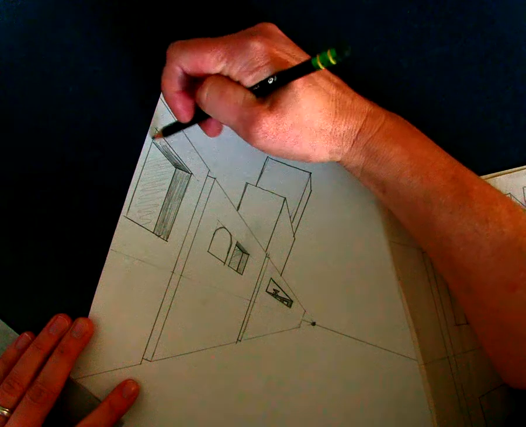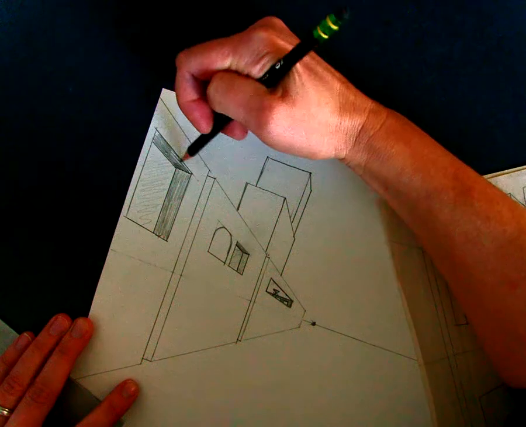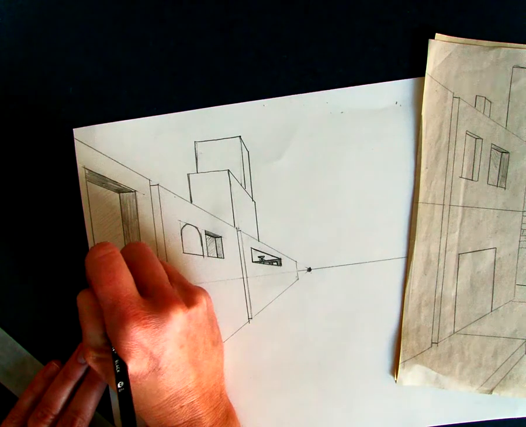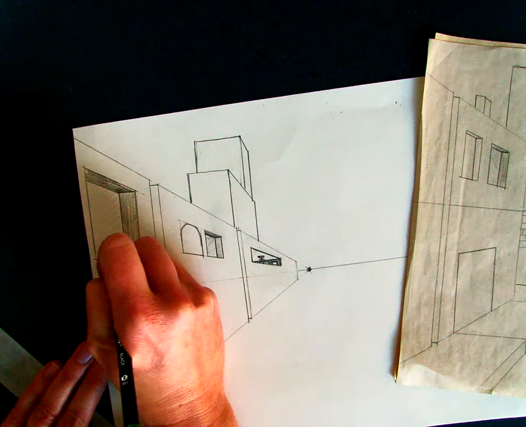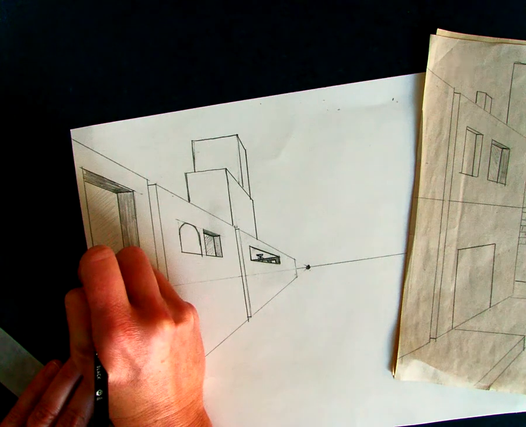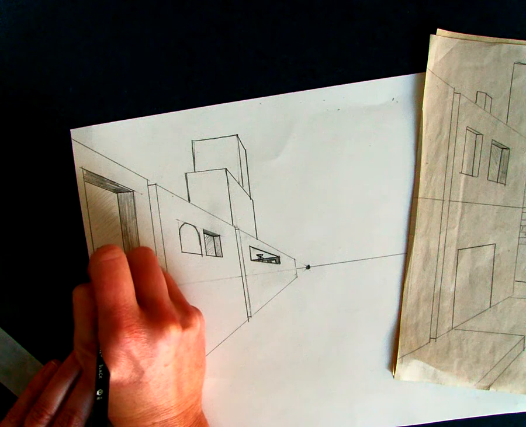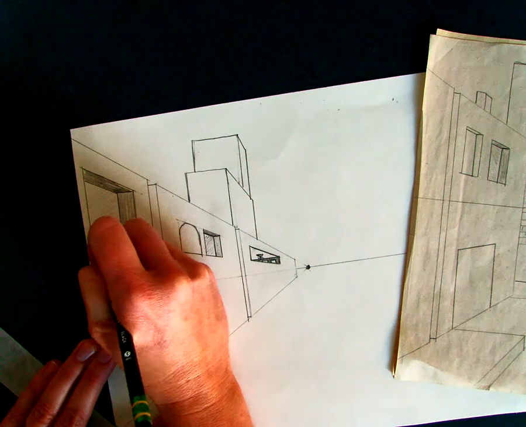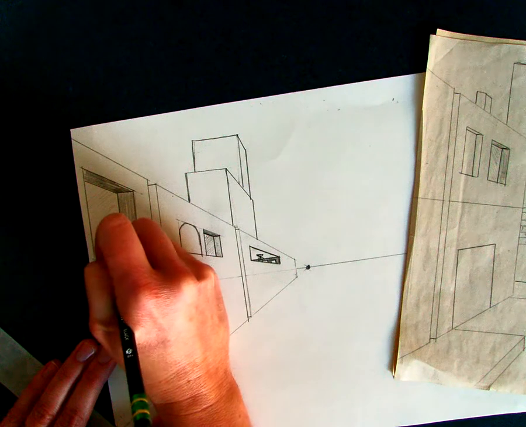And now if you want to add and play with some details, you can do things like put a little plant on the ledge. It's above the eye level, so I'm not gonna see the bottom of the plant, but I'll see the top of it. So I could just be like, oh hey, let's put some flowers in here.